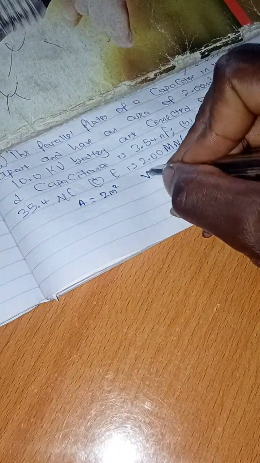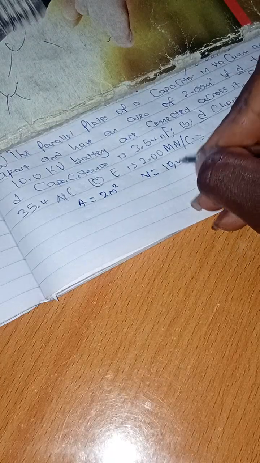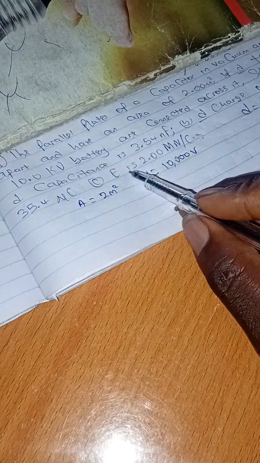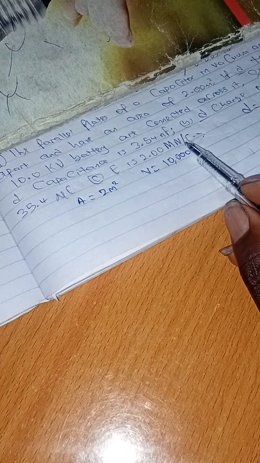If the terminals of a battery are connected across it, show that the capacitance is 3.54 nanofarad. We are going to show a lot of things. So we are given a battery V of 10 kilovolt. Convert it to volt, that should give you 10,000 volt, so you multiply by 1000. Are we together? We are also asked to check if our E is equal to 2.0 mega Newton per coulomb.